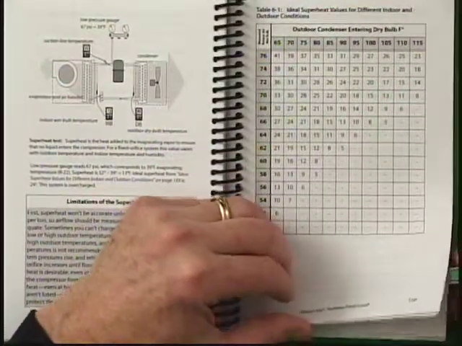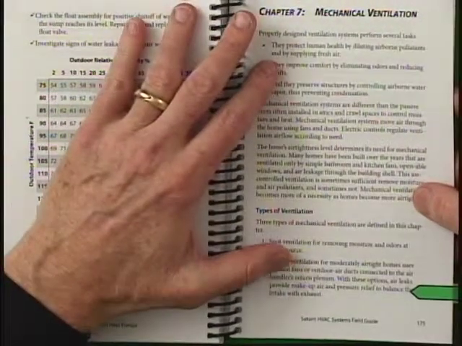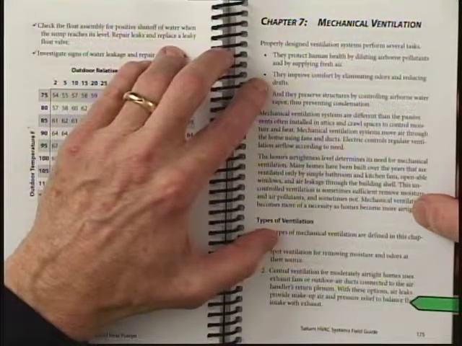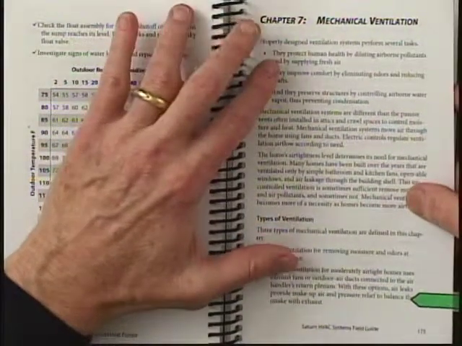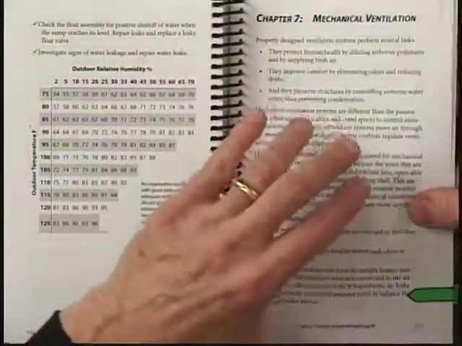Finally, we end up with hot water, finally we end up with mechanical ventilation systems. Chapter 7 is about mechanical ventilation systems.